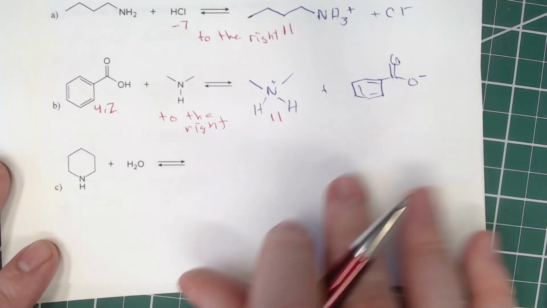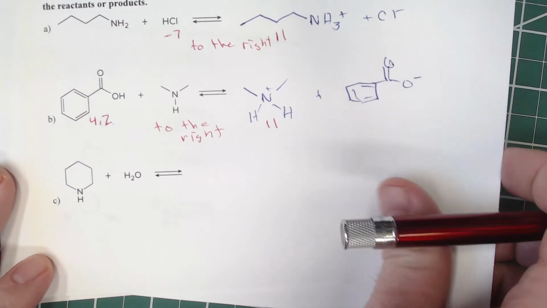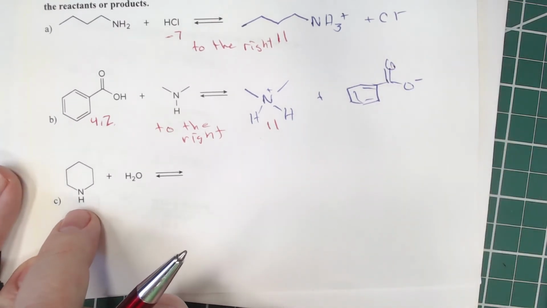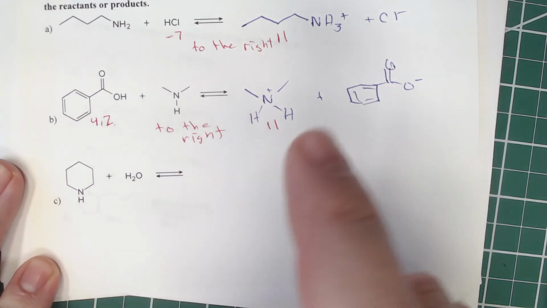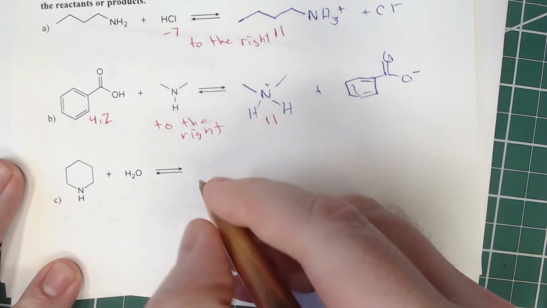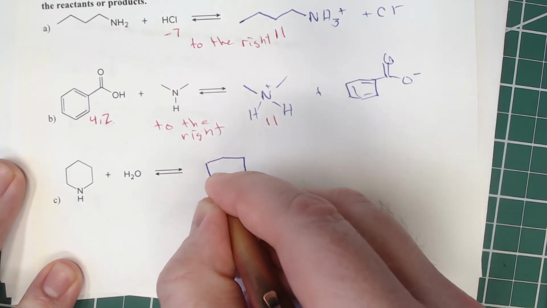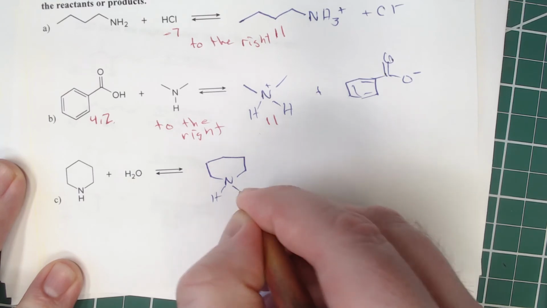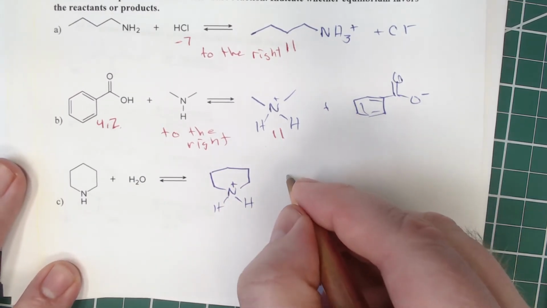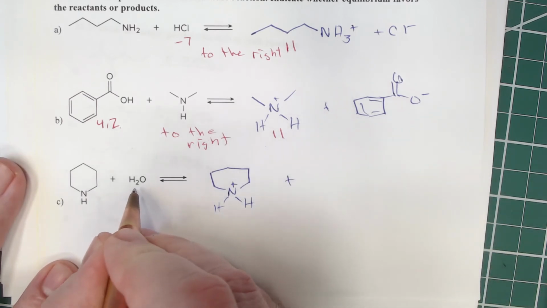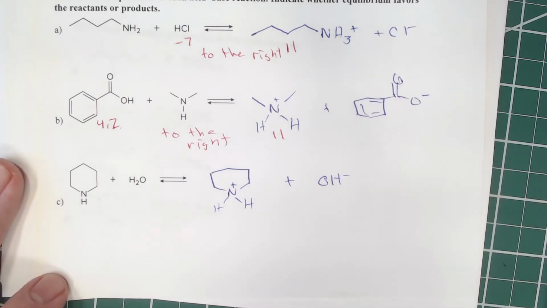All right, for this last one, our acid happens to be water. Our base is this piperidine. So piperidine reacts with the water. We're going to get the piperidinium. And the conjugate base of this acid is going to be hydroxide ion.